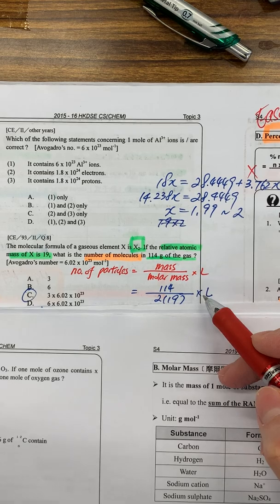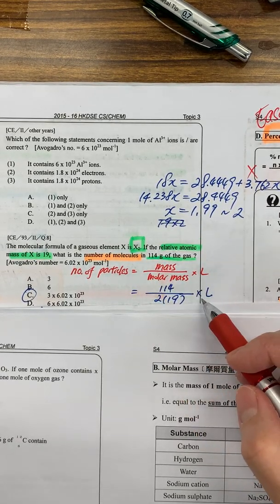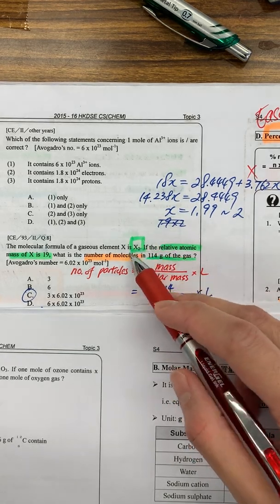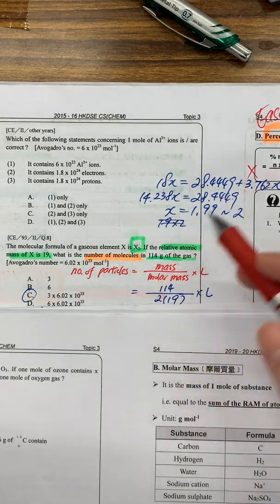Some of the candidates will write down times 2. Maybe you may ask, sir, why on the previous page you times 2, but now no need to times 2? Because they are asking for molecules, the whole molecule. If they're asking for atoms, you need times 2. But now they are asking for molecules.